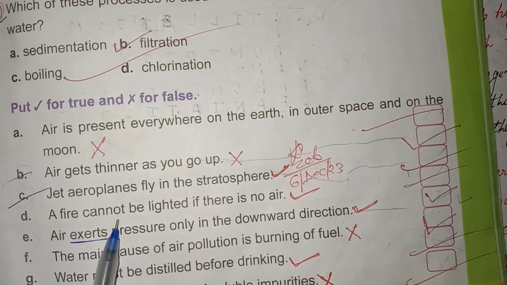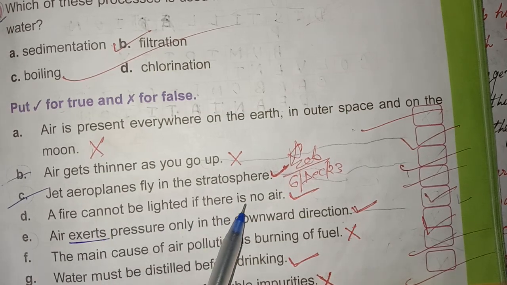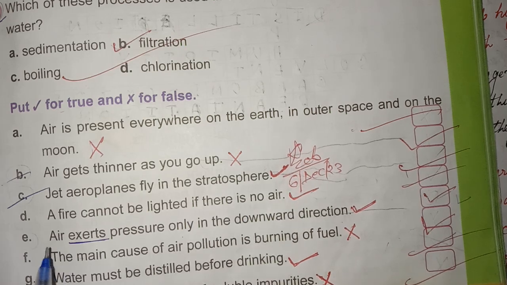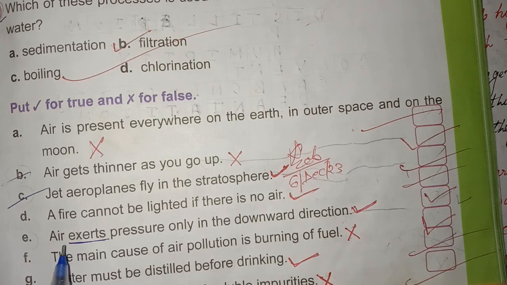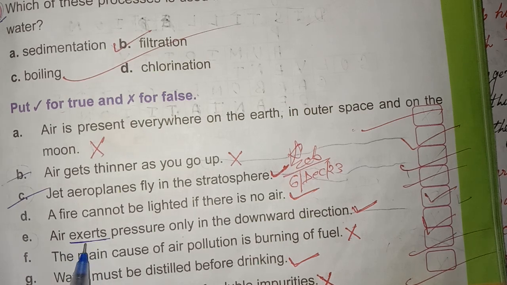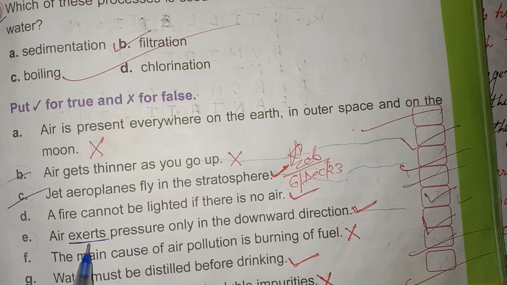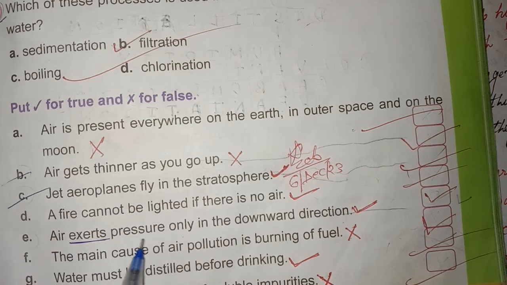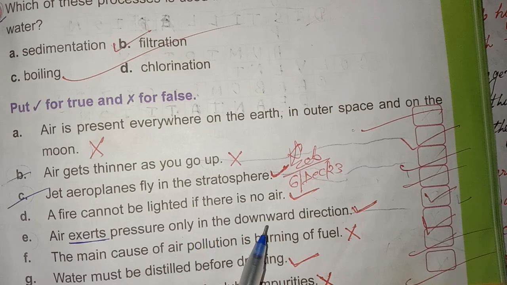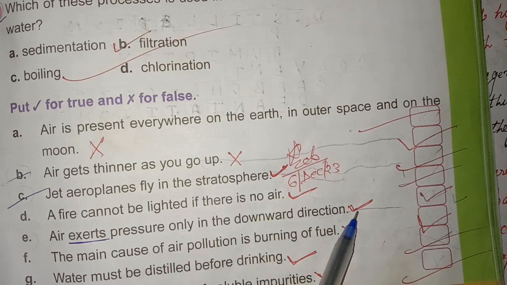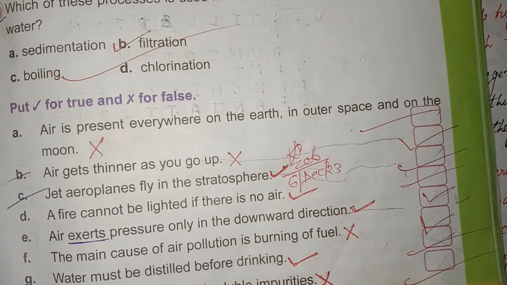D. A fire cannot be lighted if there is no air. True. E. Air exerts pressure only in the downwards direction. Right.